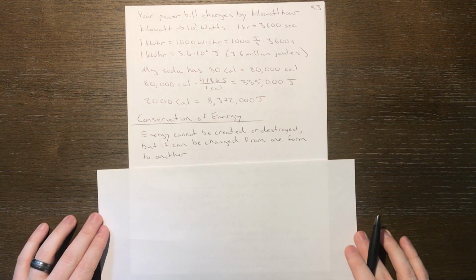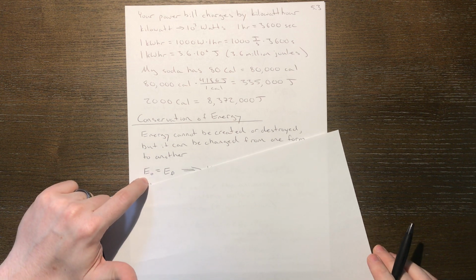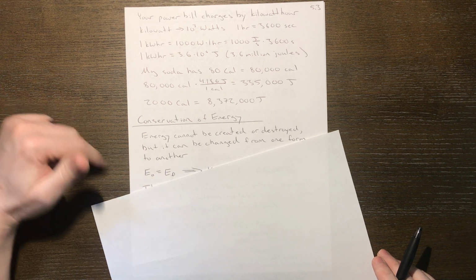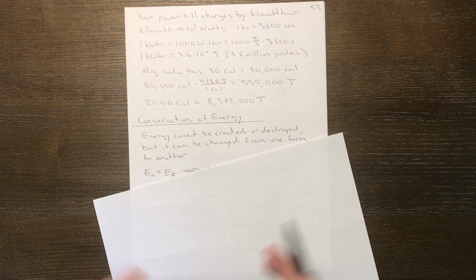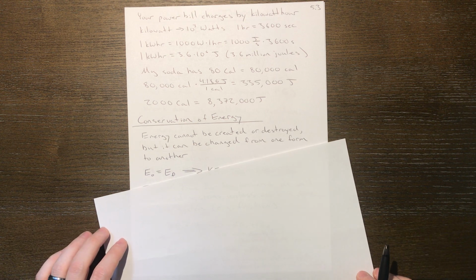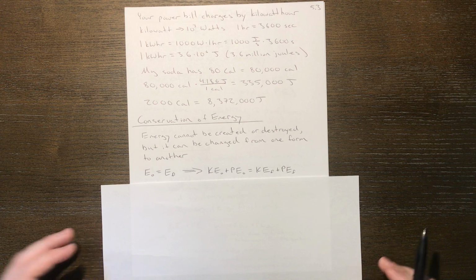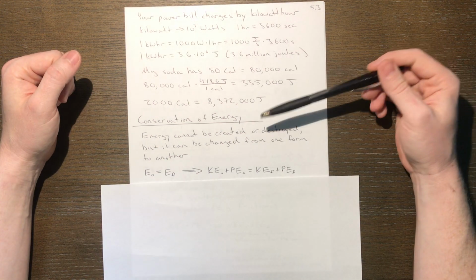And so what does that look like? Well, broadly speaking, simply the energy at the beginning should equal the energy at the end. E naught equals E final, or E initial equals E final. But that's an equation that is so simple, it's not practical to use. So in practical terms, what conservation of energy will look like for us is this.